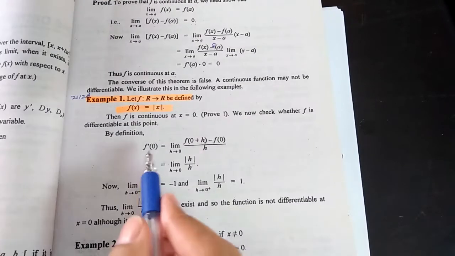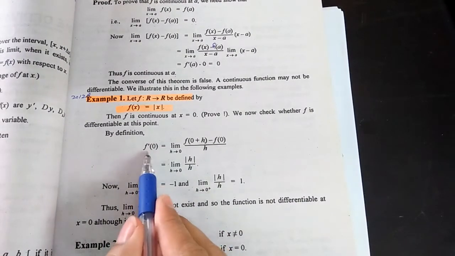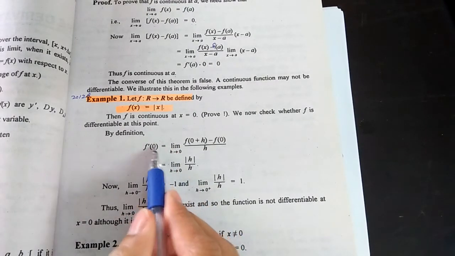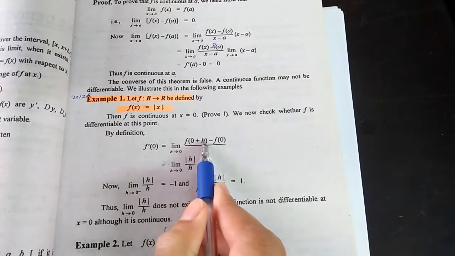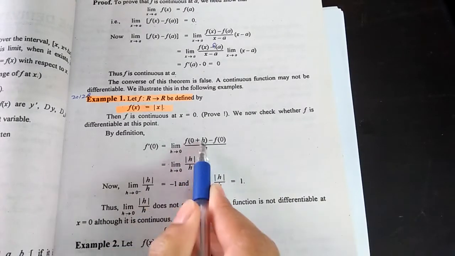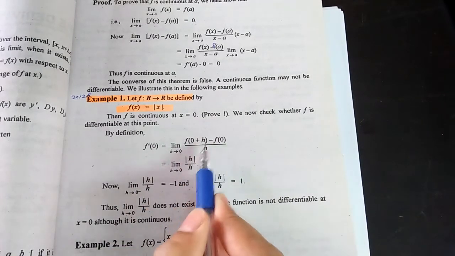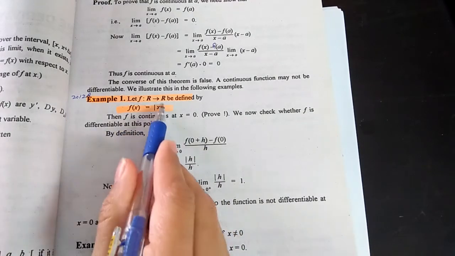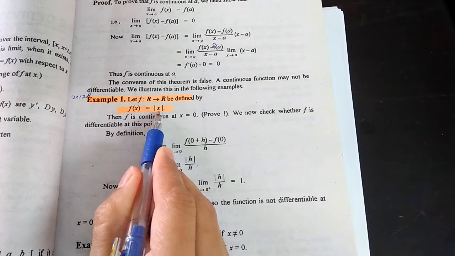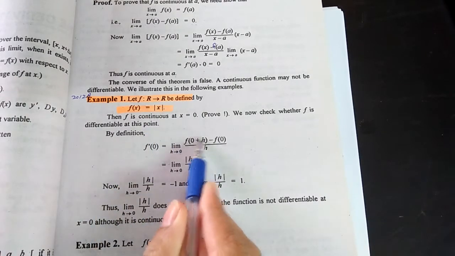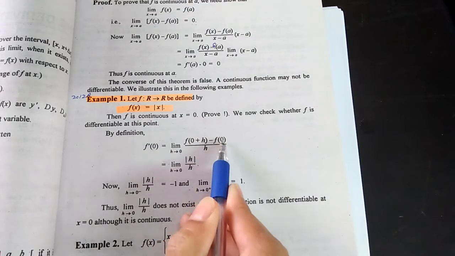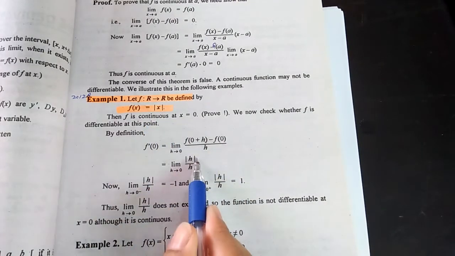So by definition, using the definition of derivative, limit h approaches 0 at the particular point 0, f of a plus h, a here is 0, minus f of a over h. Now what is your f of x? It is the absolute value of x. Replace x with 0 plus h, you will get the absolute value of h. Now f of 0, put the 0 here, you will get 0.